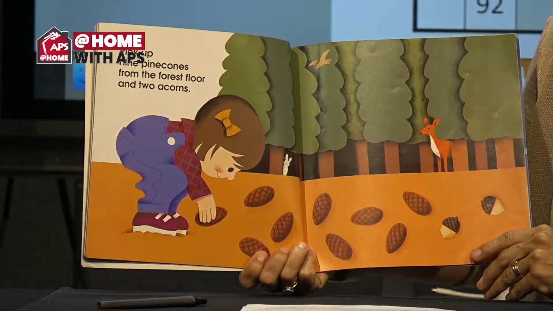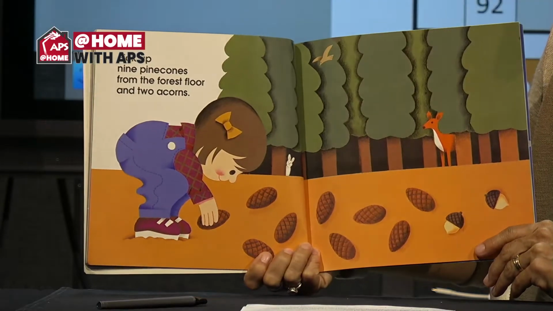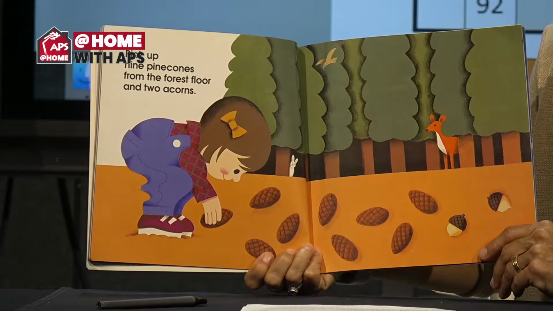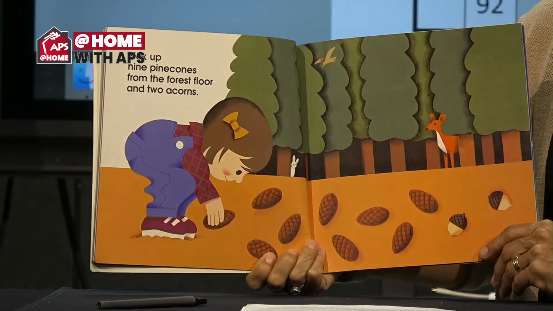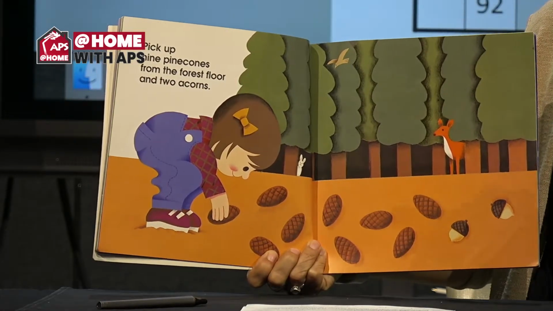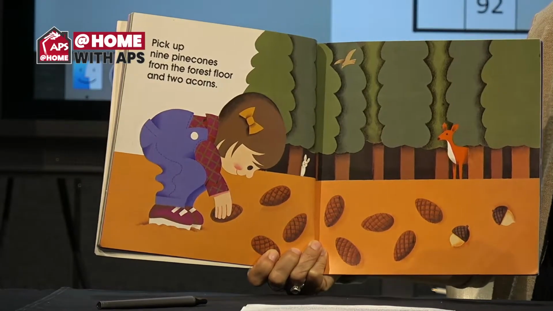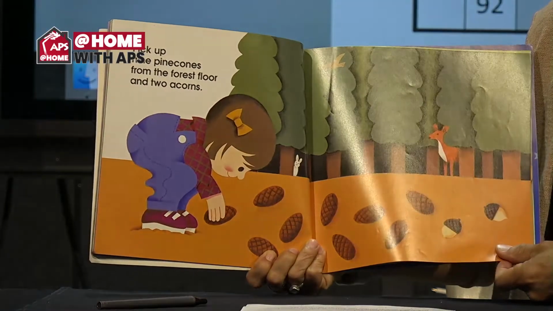Pick up 9 pine cones from the forest floor and 2 acorns. Is that 11? We have 9, and we pick up 1 more, would be 10, and another one would be 11. 9 and 2 would make 11.